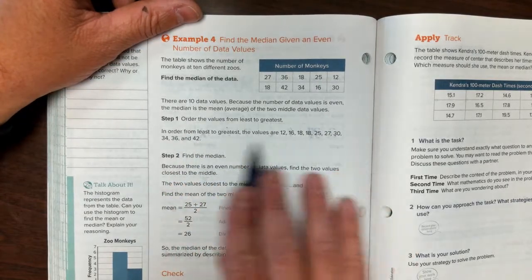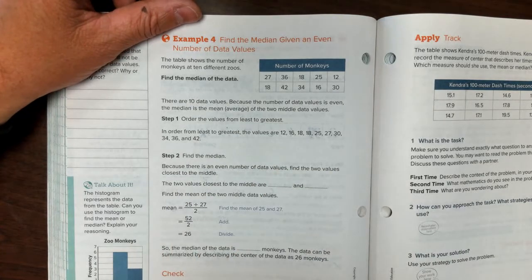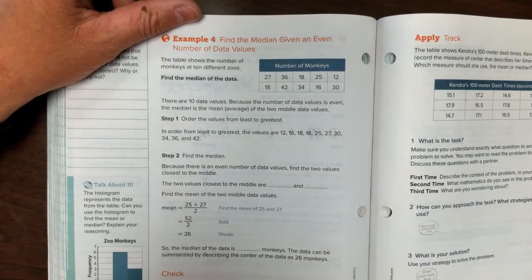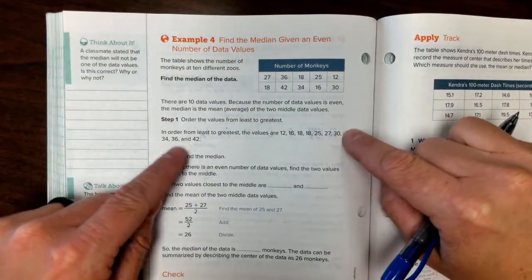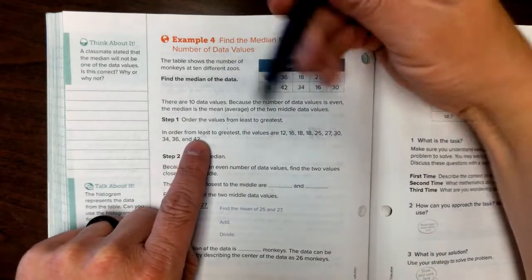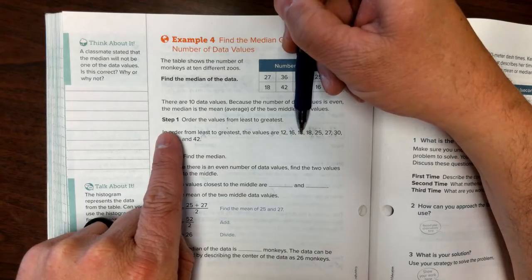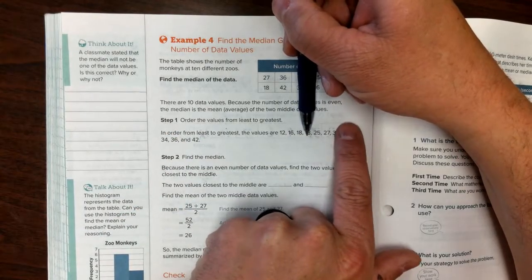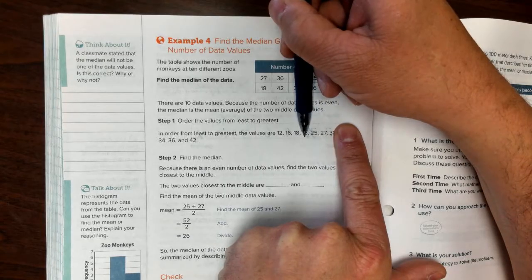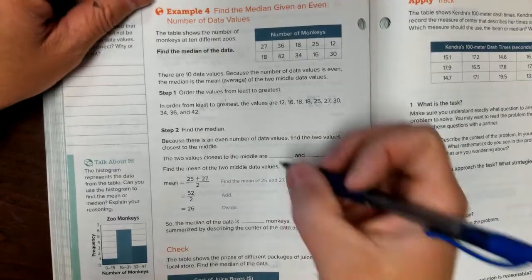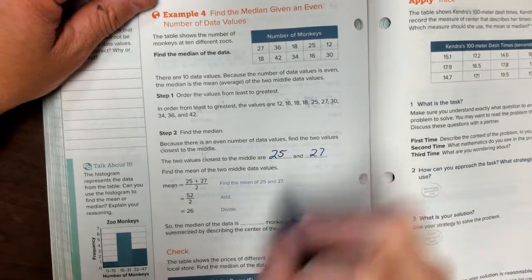So we put them in order, least to greatest. Then we find the median. So it's going to be cover and cover and cover and then cover. So I end up with 25 and 27 in the middle. Okay, so the two values in the middle are 25 and 27.